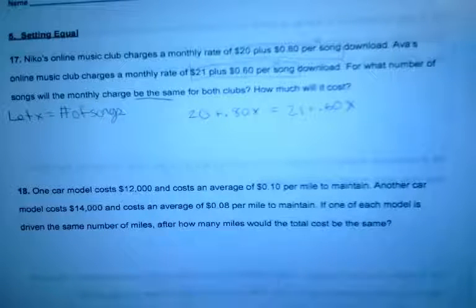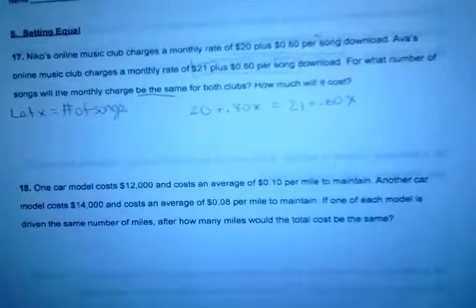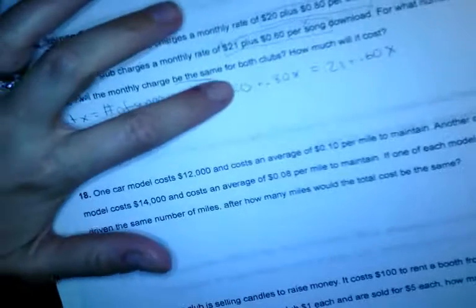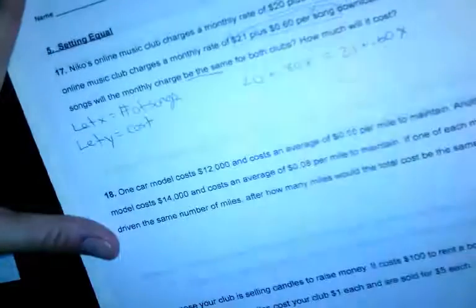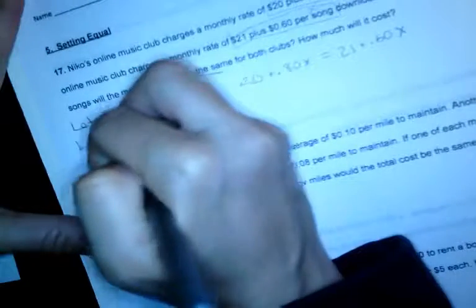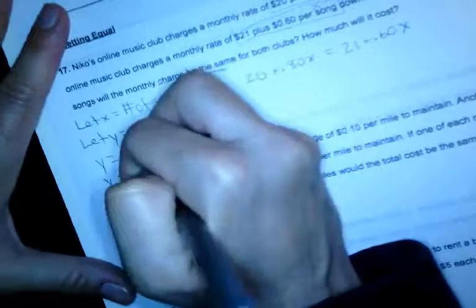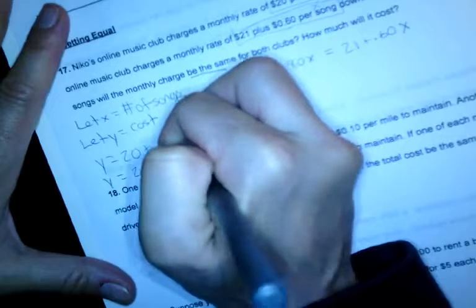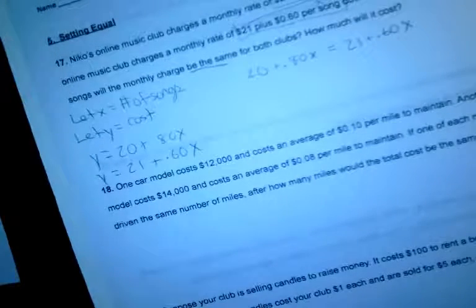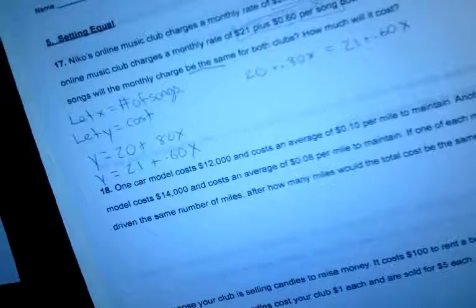That's right. Well, you're talking about when would they cost the same. You don't want to know how much it's going to cost. So typically, when I would teach this, you're going to let y equal the cost, okay? So before I did this step, you could say y equals 20 plus 0.8x, and y equals 21 plus 0.6x. And then you could graph each one of those, right? So that's the pre-step before this, if I was doing this normally. All right, so that's where we're going to end it.